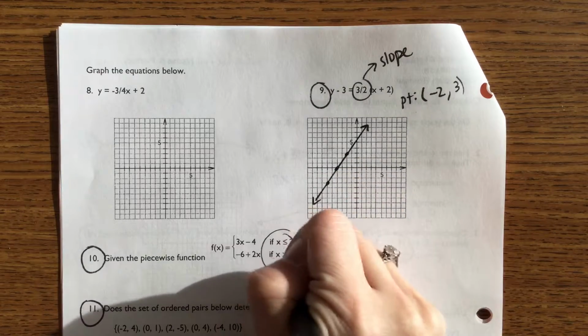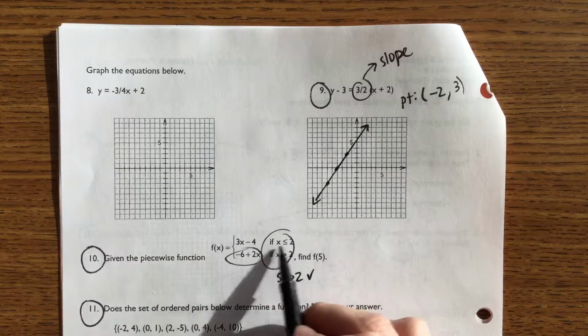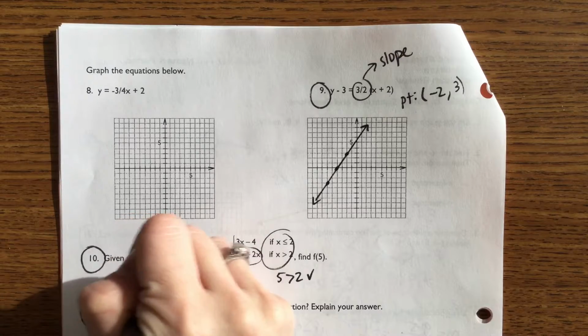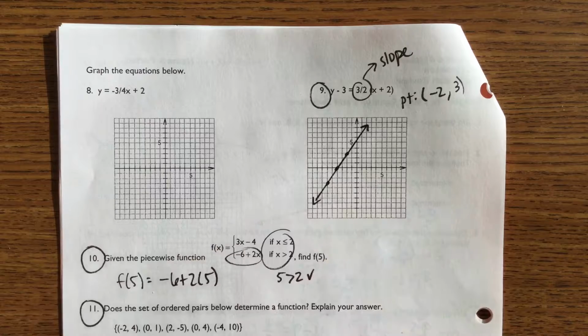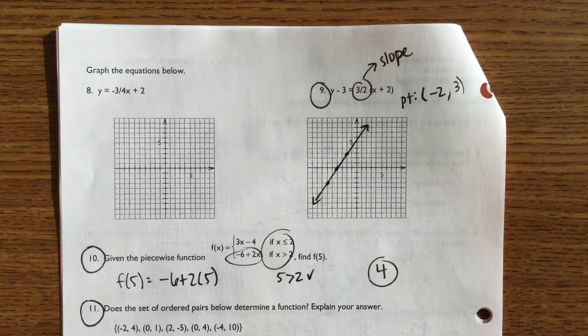So in this case, 5 is greater than 2. That's true. So I use the second equation. 5 is not less than or equal to 2, so I'm not going to use the first one. So my f of 5 is going to be negative 6 plus 2 times 5. 2 times 5 is 10. Add a negative 6 gives me 4. Yep, that's it.